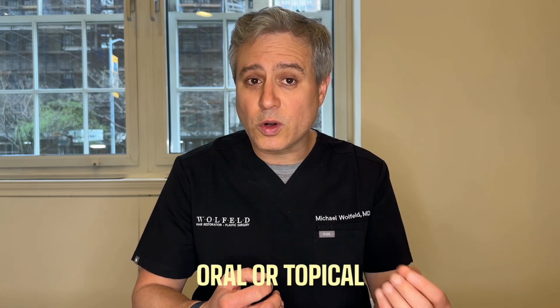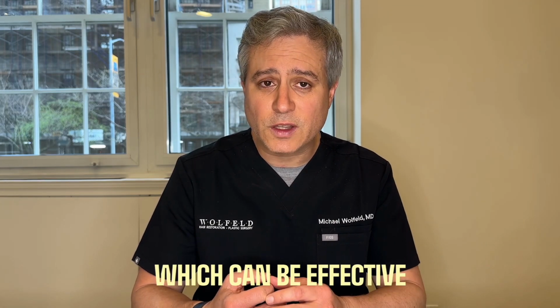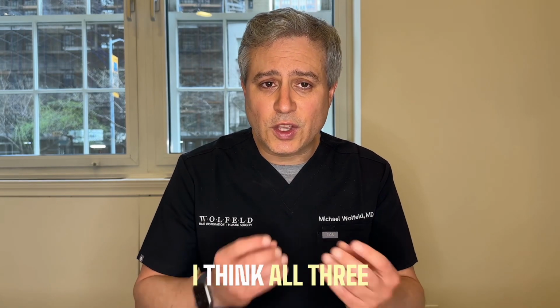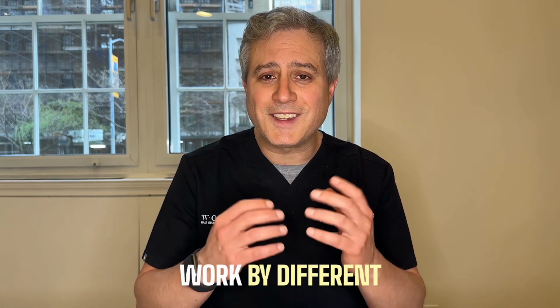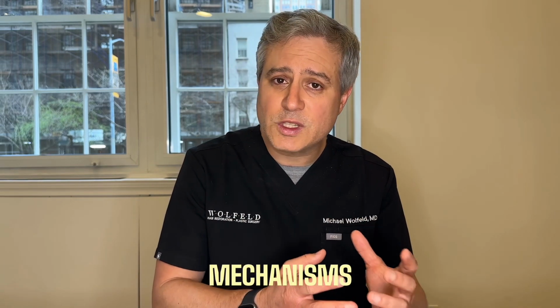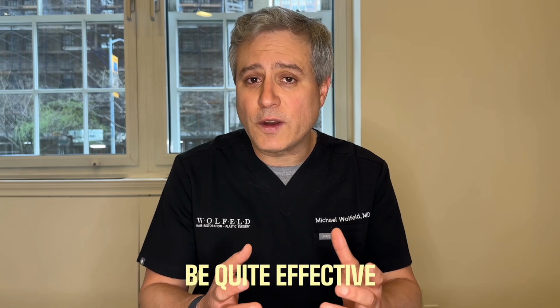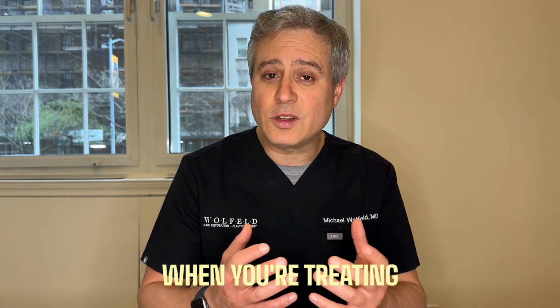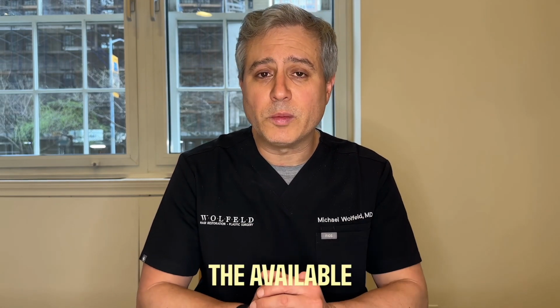Also minoxidil, I combine that with, whether it's oral or topical minoxidil, which can be effective. And I also like to combine the medical treatments with PRP, platelet-rich plasma injections. I think all three of those treatments work by different mechanisms, different pathways, and they all can be quite effective. So that's something to keep in mind when you're treating hair loss with the available medical treatments.